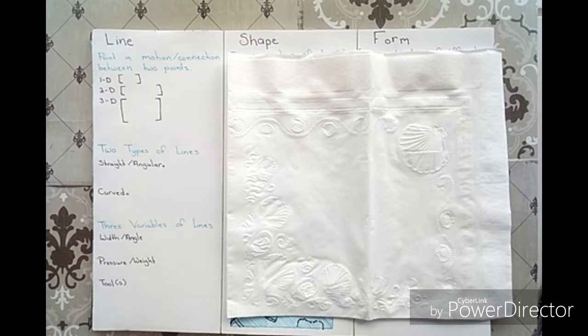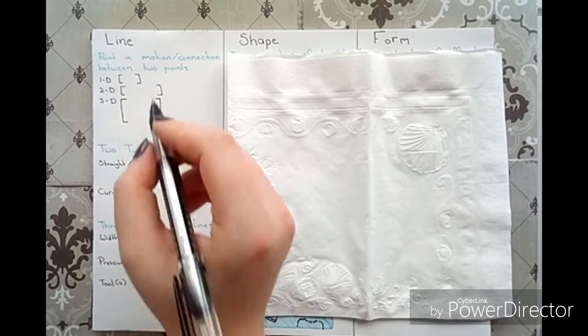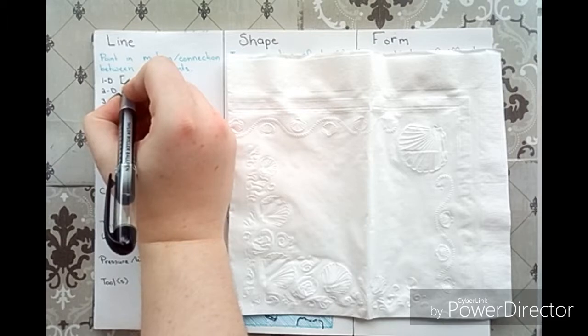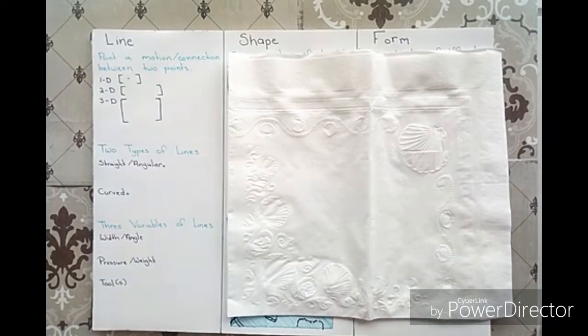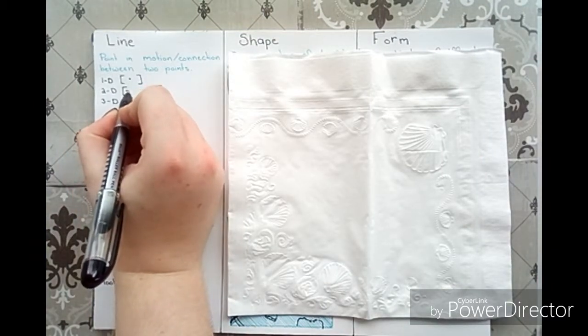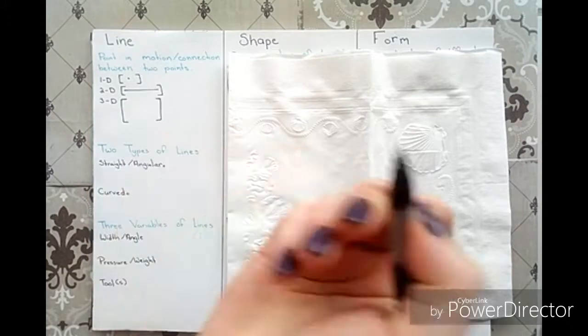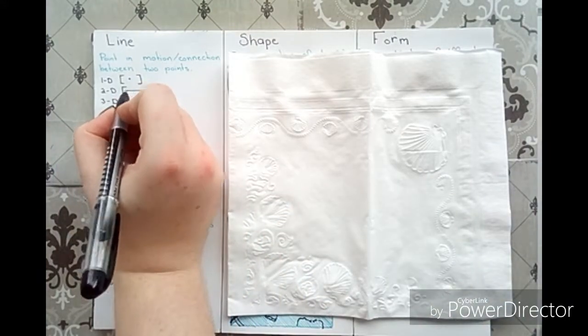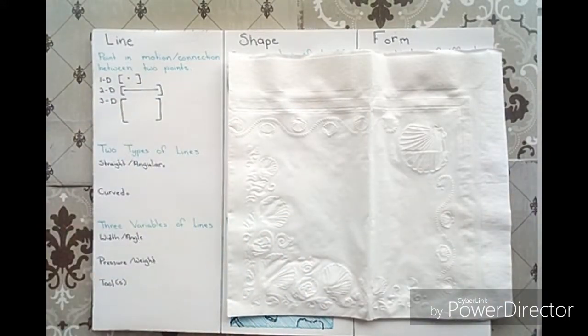And in art terms, a line is a point in motion. In math terms, a line is the connection between 2 points. So I guess if you think of it in math terms, 1 point, that's the start of a line. And then 2 points, start, end, that's a line.